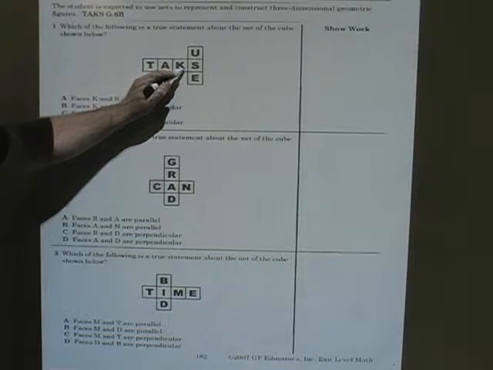Look at these choices. K and S are parallel. Well, K and S, since they touch each other, they're going to be perpendicular. K and S are perpendicular is answer B, so answer B is correct.